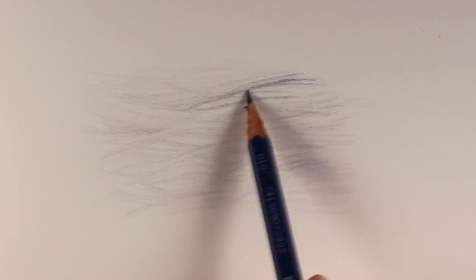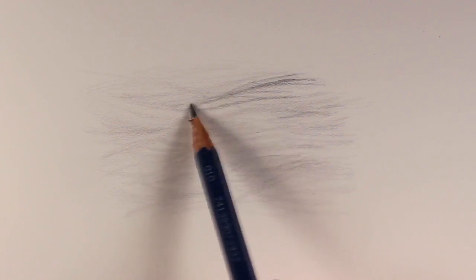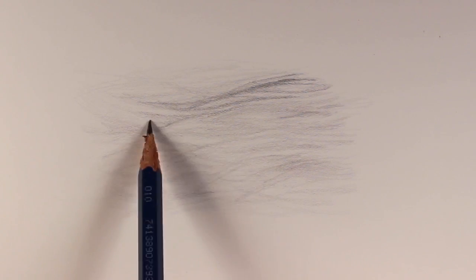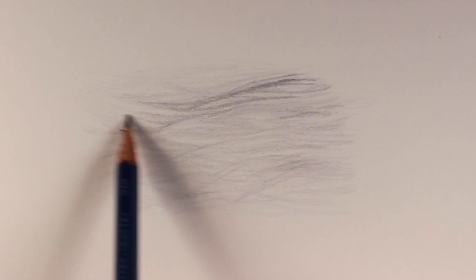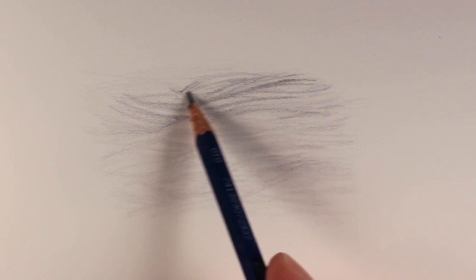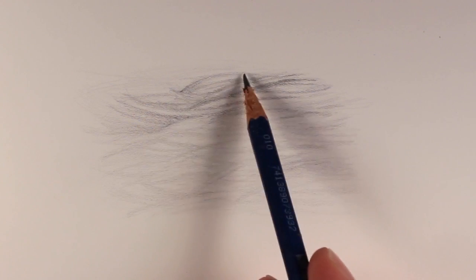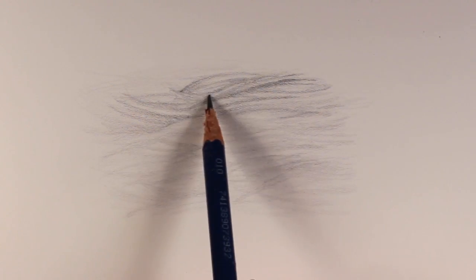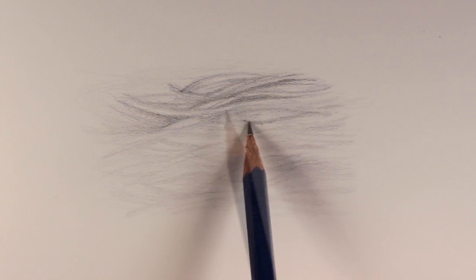So we're going to slowly build up the darker values. Of course, we'll leave areas of lighter value and midtone in between. As we gently apply these progressively darker values, we'll start to develop the texture. At this point, I've switched over to a softer graphite pencil. In this case, this is an HB pencil. This is as soft as I'll go for this first demonstration.